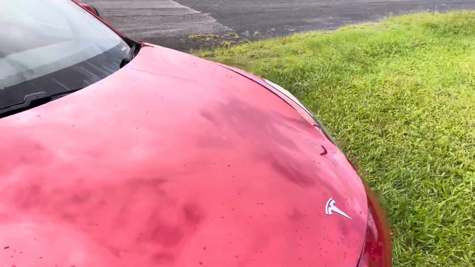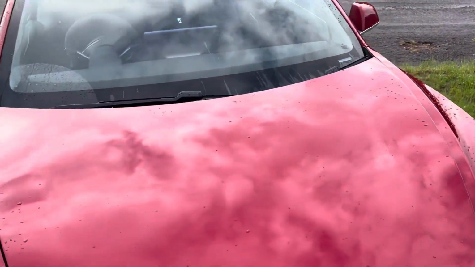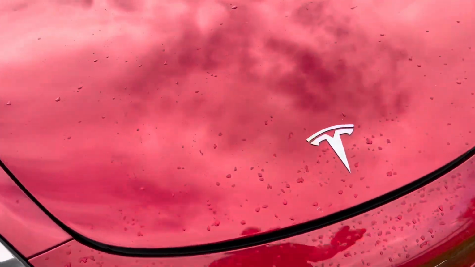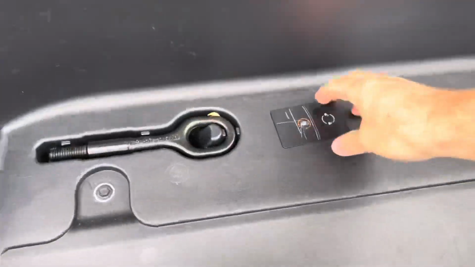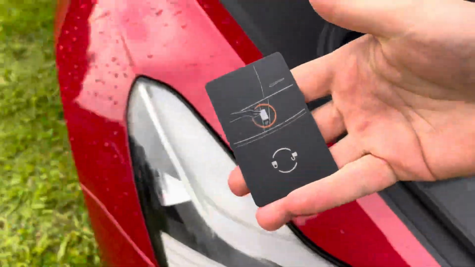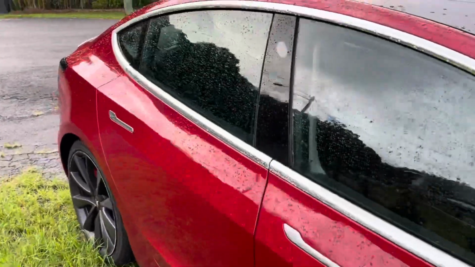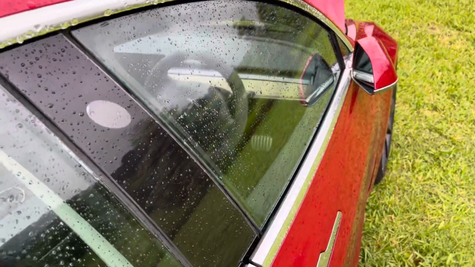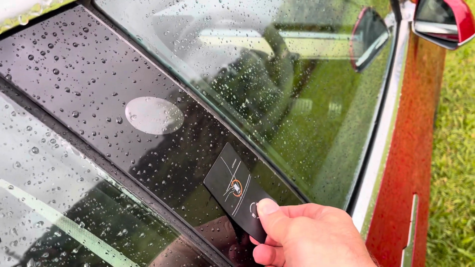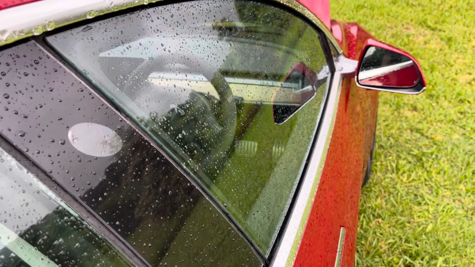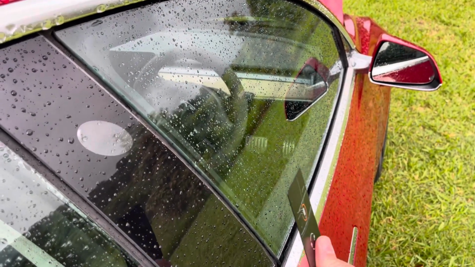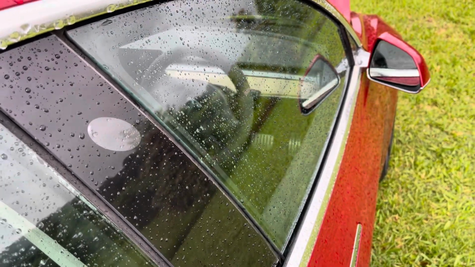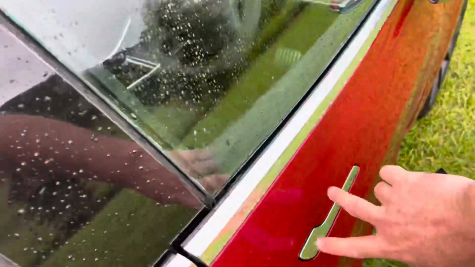Then you'll be retrieving your keycard out of the front trunk. It's got some instructions there on the keycard of how to use it. To lock and unlock the car, you're just putting it here below the mirror, below the camera I should say. You'll see there that's unlocked because the side mirror is folded out, and locked is when the side mirror is folded in. Obviously you want to test that until you get used to it.